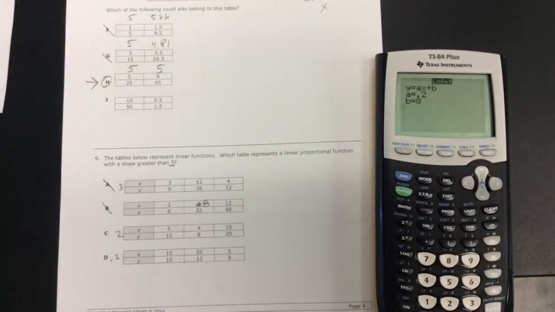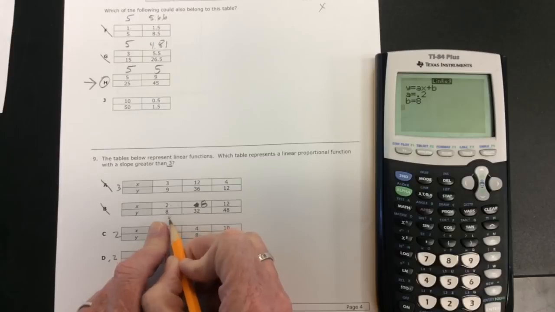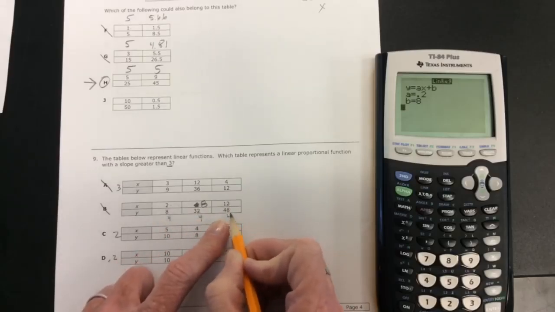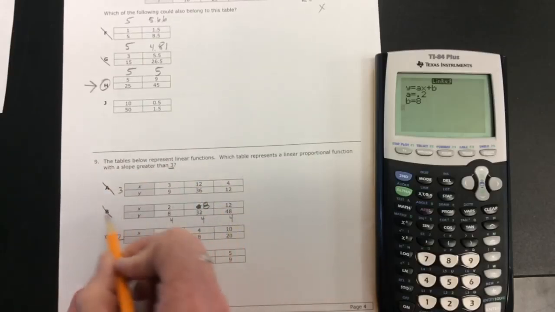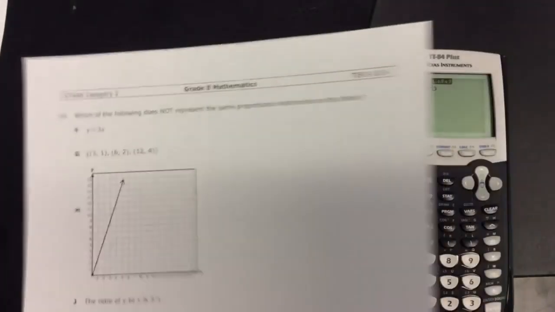Okay guys, I figured out what is wrong with this problem. There was a typo here. This should be an 8. So 8 divided by 2 is 4, 32 divided by 8 is 4, and 48 divided by 12 is 4. Obviously we'll throw this one out, but your answer is B, because this was transposed or something. I'm not sure what's happened there.